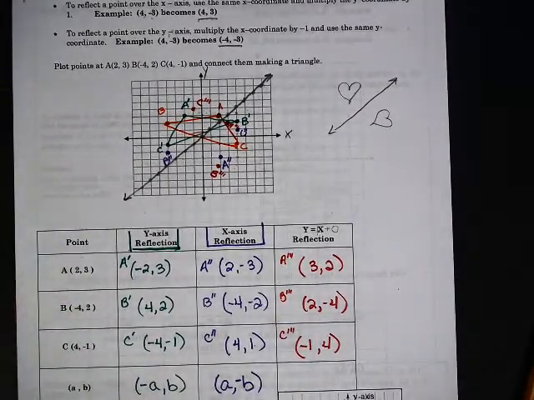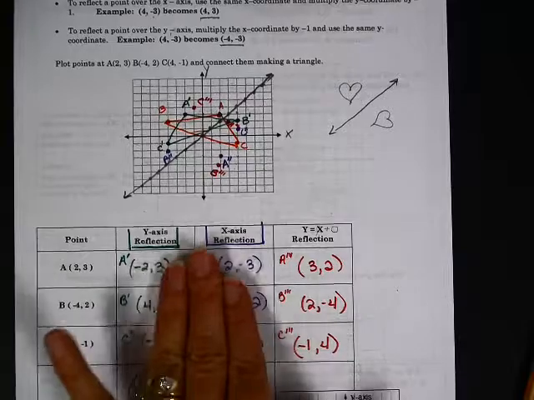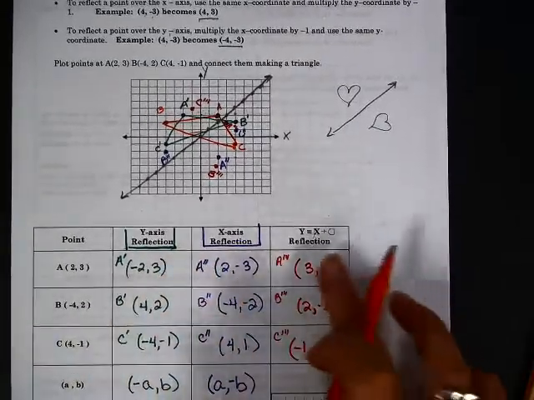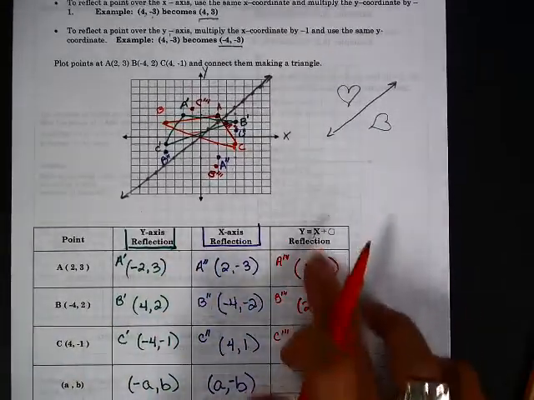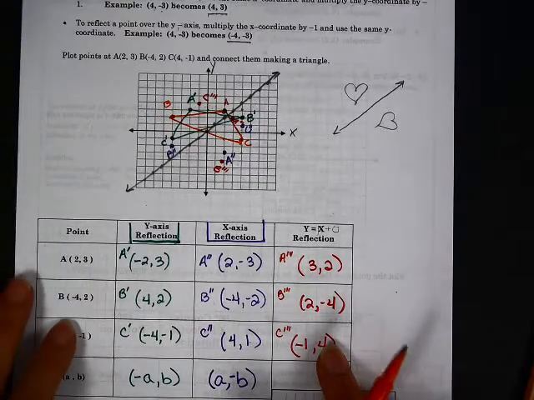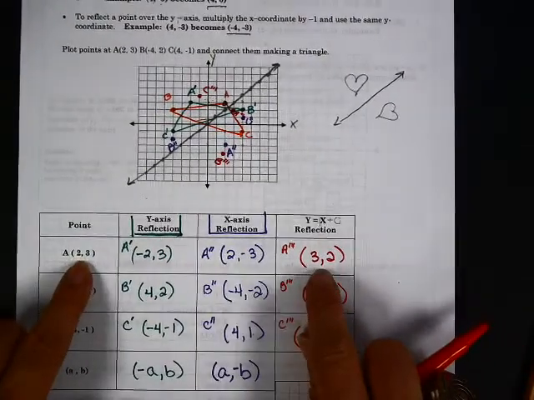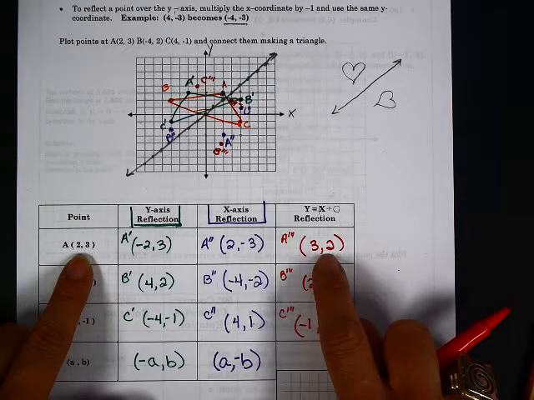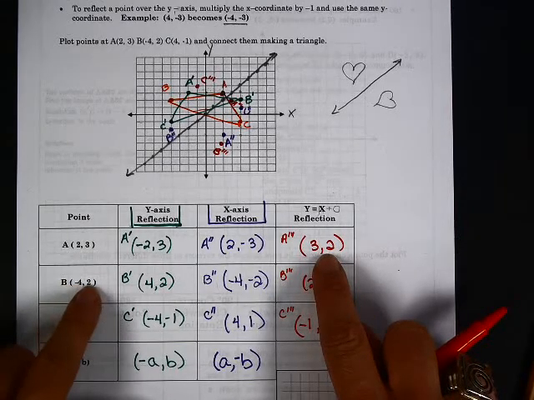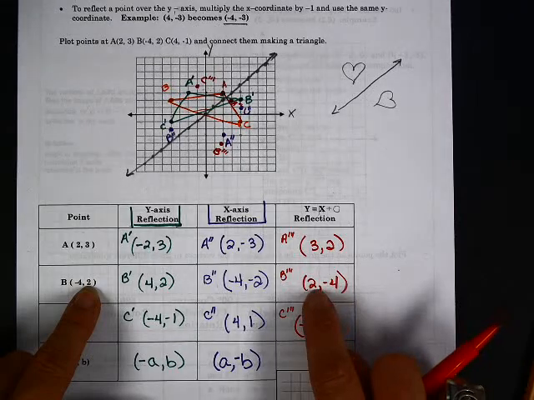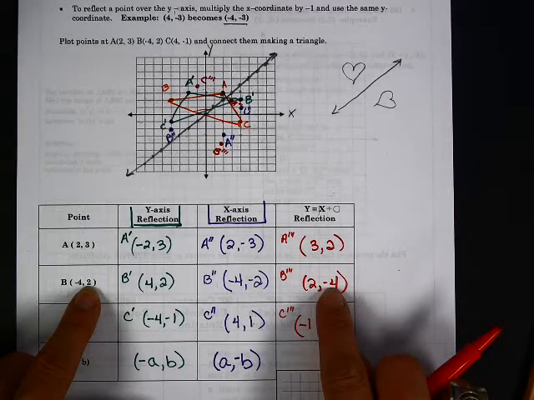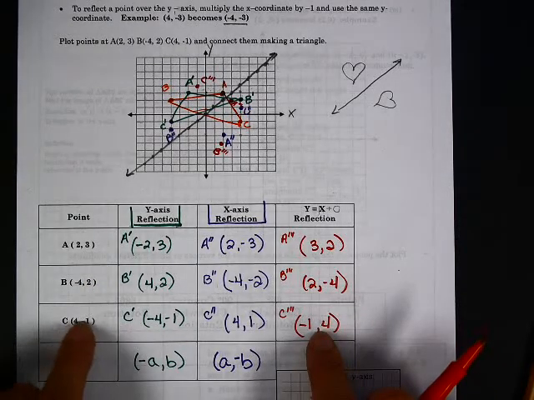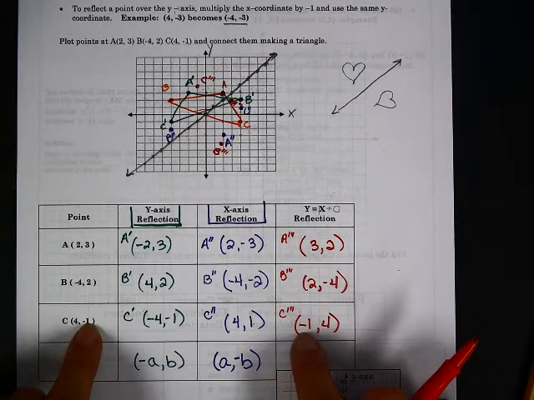Okay, now forget this middle part. We don't want to look at this middle part right here. We want to compare our transformation with the original points. So notice A was at 2, 3. A triple prime is at 3, 2. Negative 4, 2 is B. B triple prime, positive 2, negative 4. C is at 4, negative 1. C triple prime is at negative 1, 4.